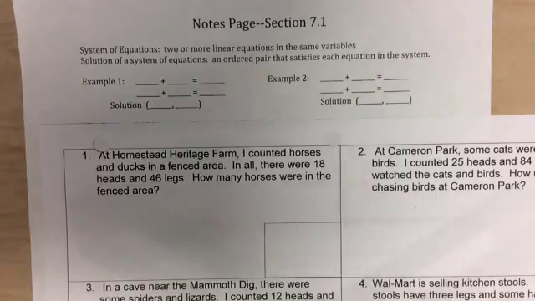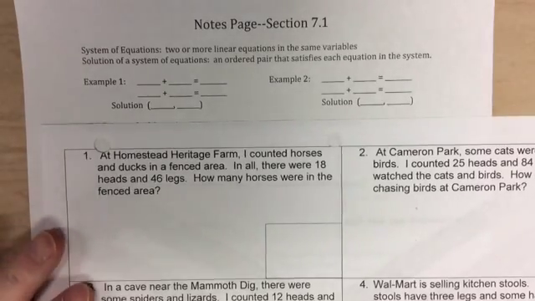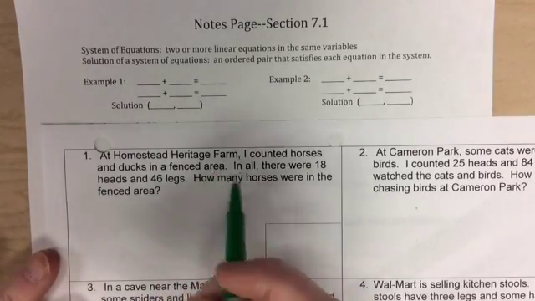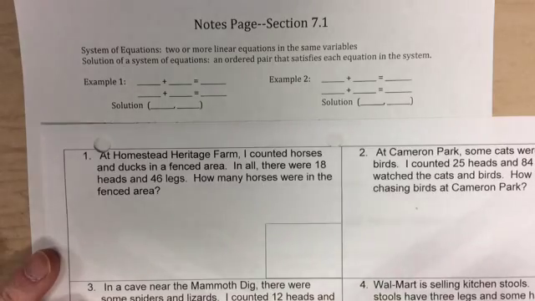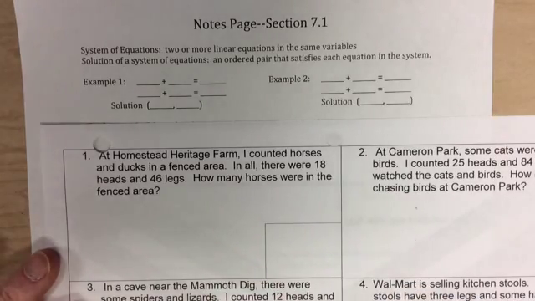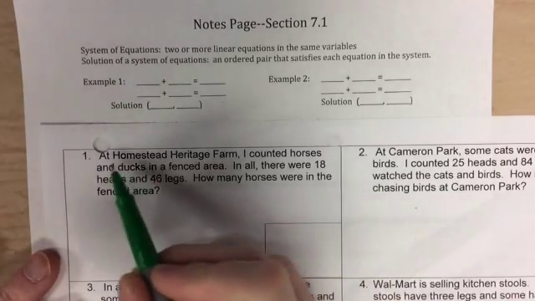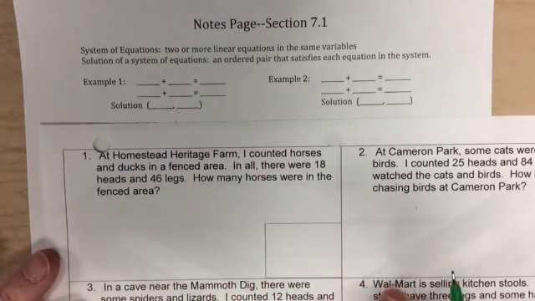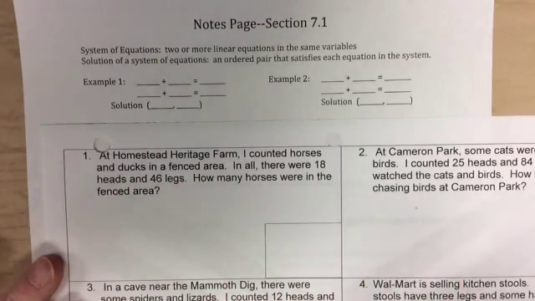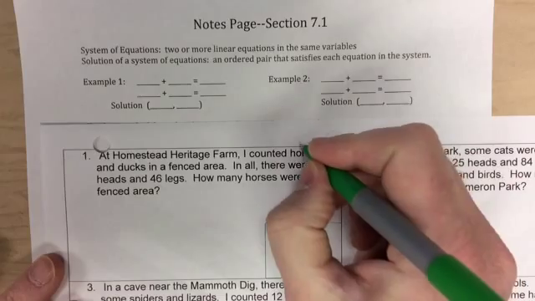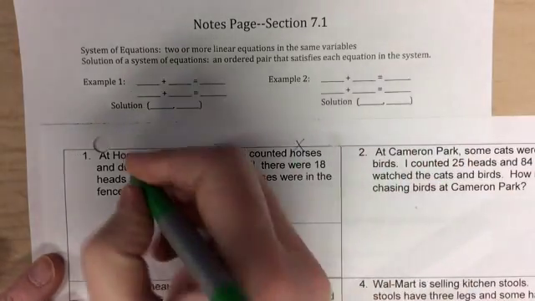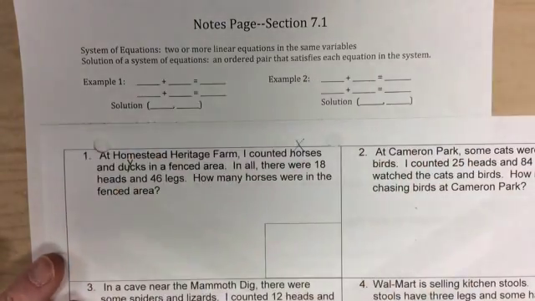Well, let's look at how to write a system of equations first, and we're going to base that on the activity we did yesterday. So I'm going to look at the first problem. At Homestead Heritage Farm, we counted horses and ducks in a fenced area. In all, there were 18 heads and 46 legs. How many horses were in the fenced area? Well, first we need to identify which animal is X and which animal is Y. So I'm going to say that horses is X since it comes first, and that the ducks are Y.